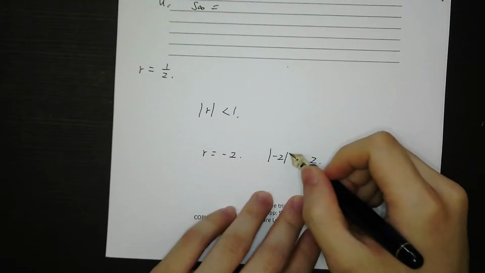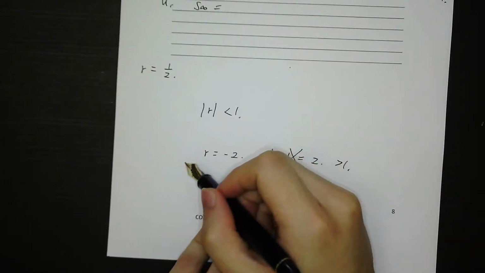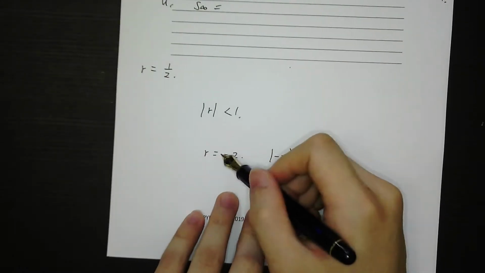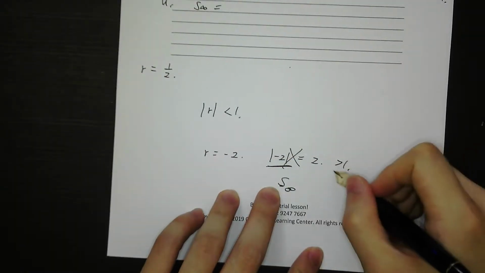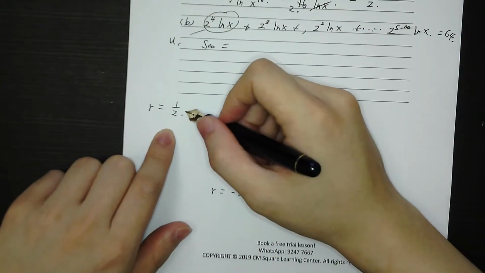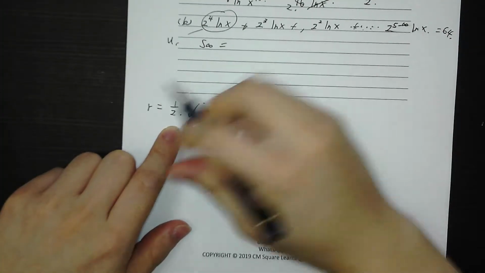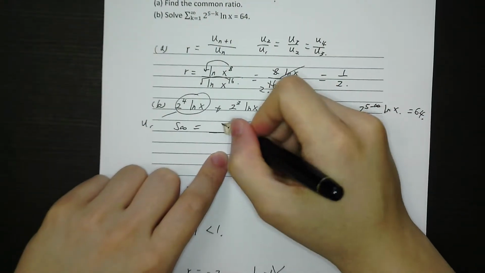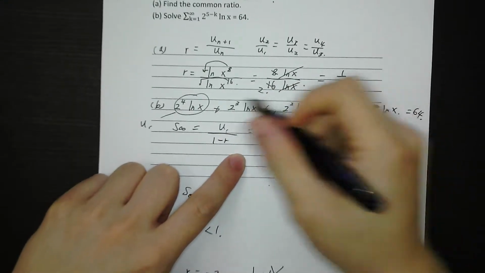So we can't use the sum of an infinite geometric sequence when the absolute value of the common ratio is not smaller than 1. But the common ratio is 0.5, so we can use the formula. u1 divided by 1 minus r equals 64 is an equation here.